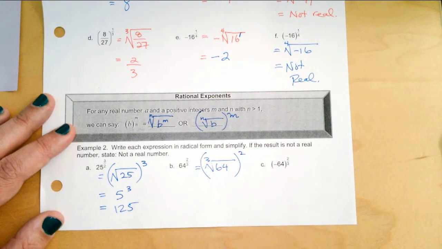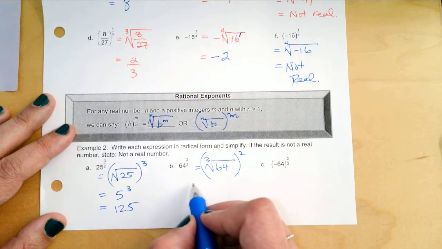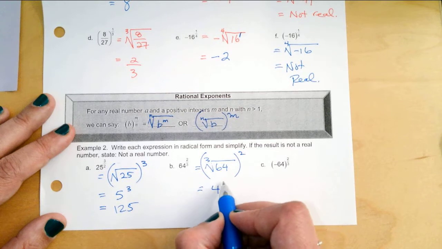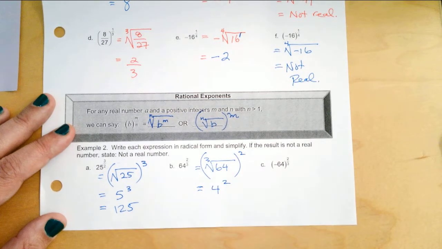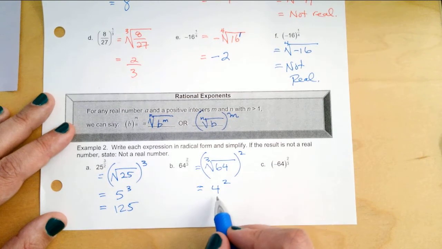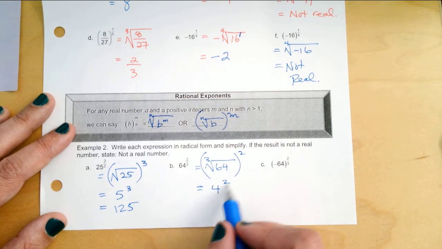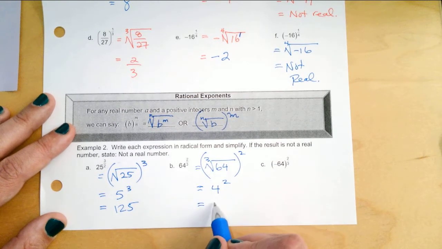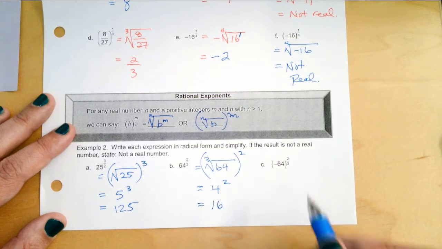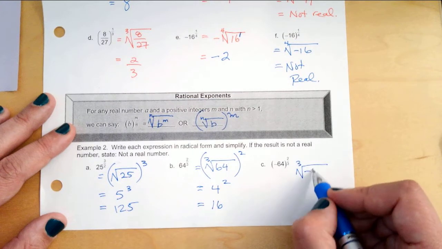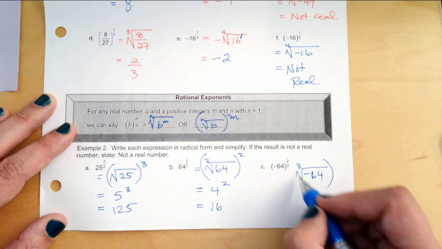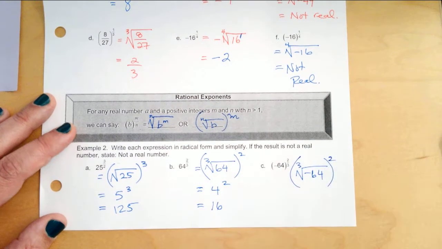The cube root of 64 is a perfect cube. It's going to be 4, because 4 times 4 times 4 gives us 64. If you want to, write out all the factors, you can. And then 4 squared is 16. So here we're going to take the third root of negative 64, and then we're going to square that.